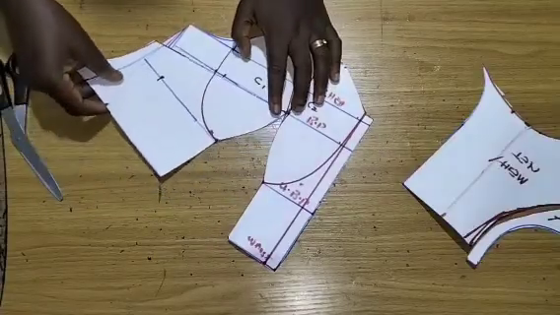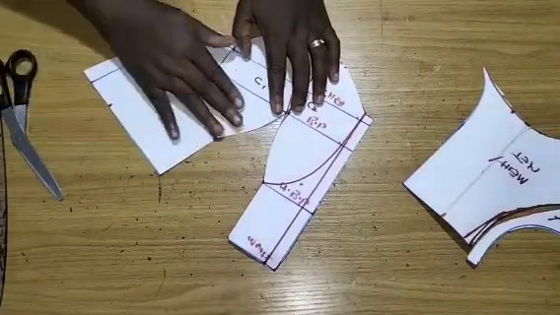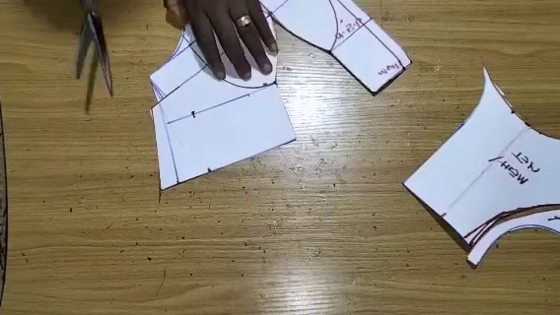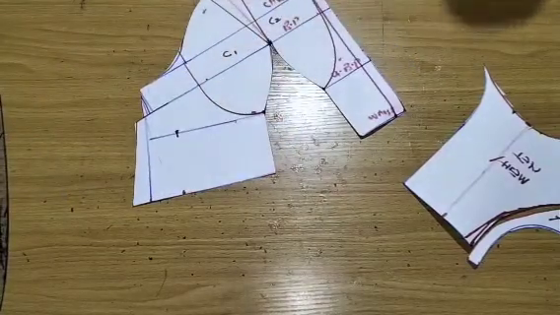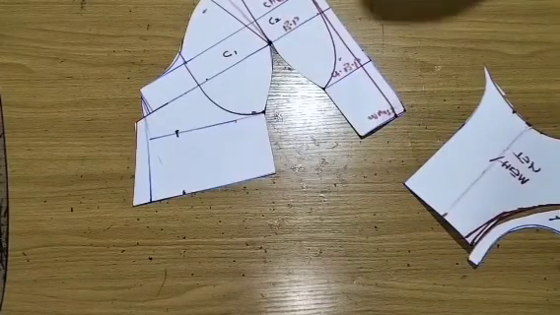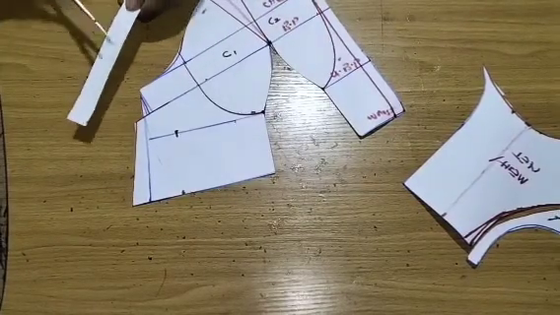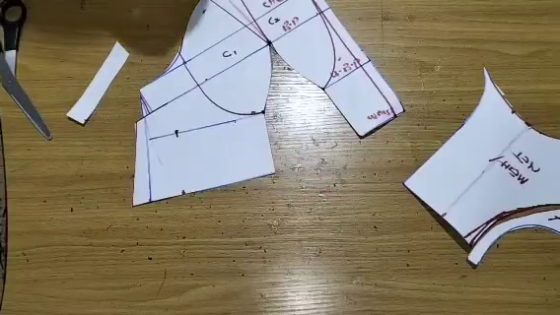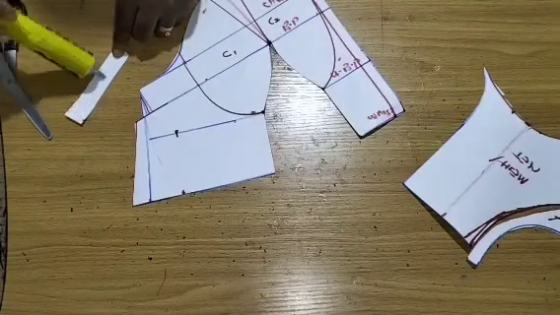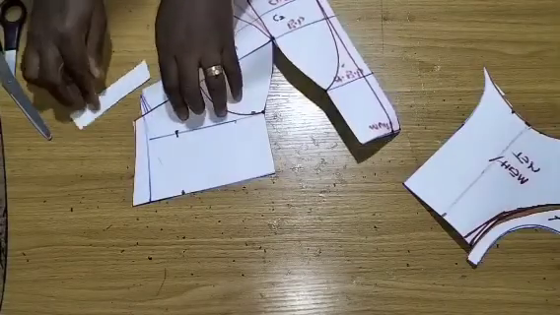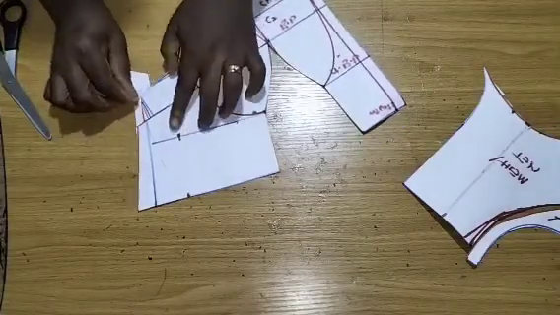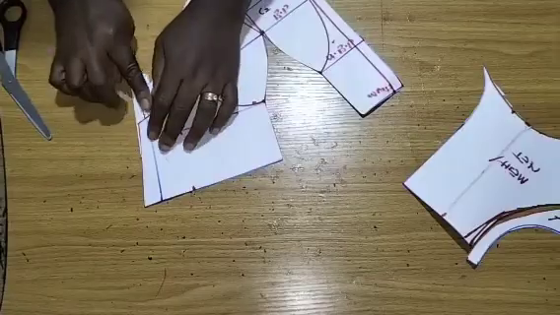I'll close up, as you can see, my bust dart. I just want to fill in this.